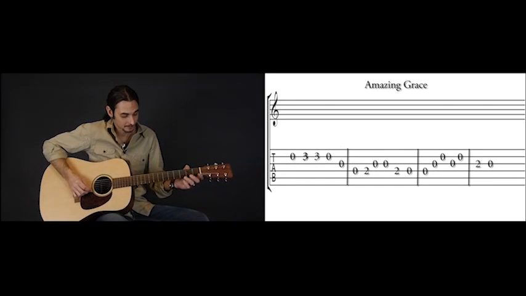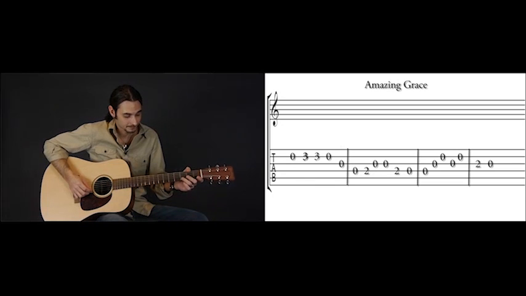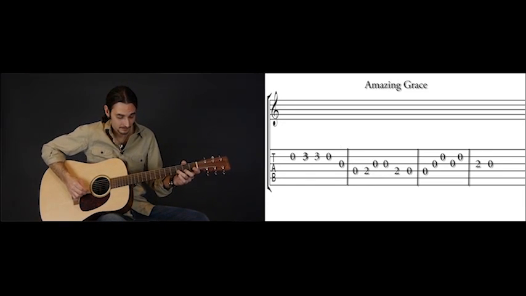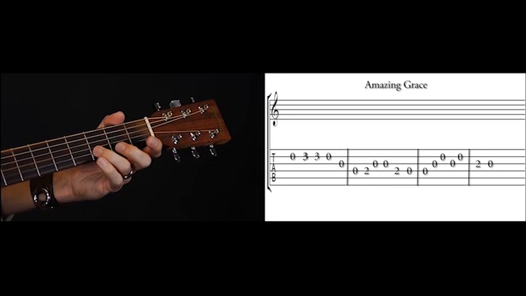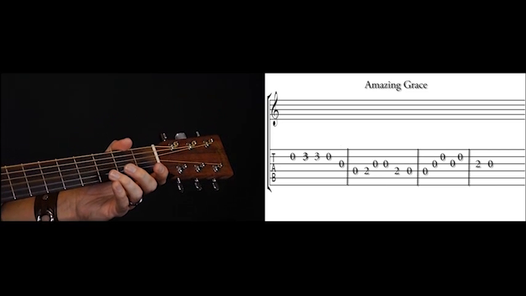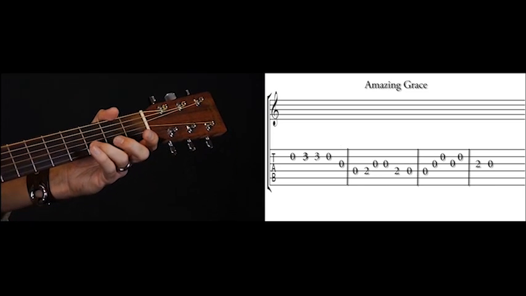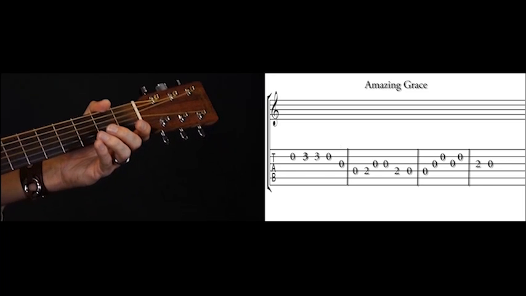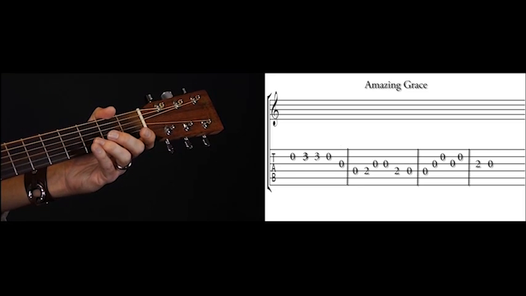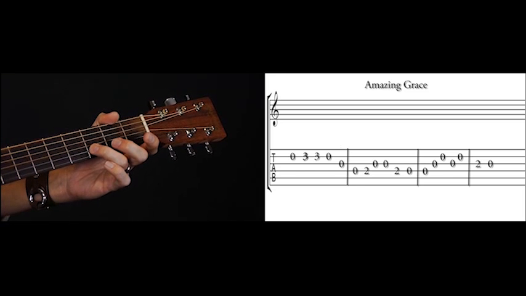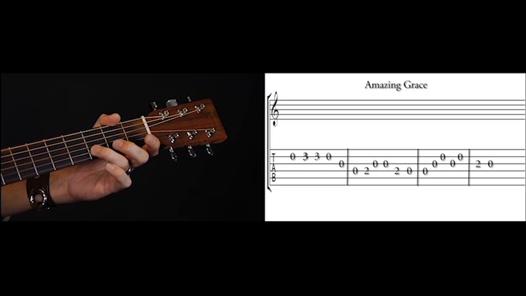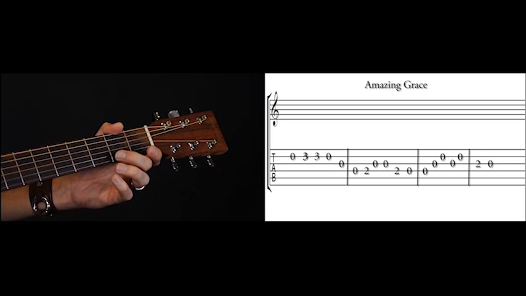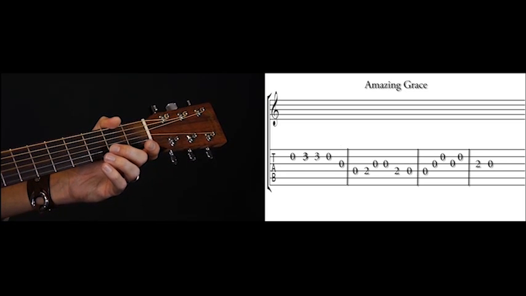The second half starts with an open B to third fret B string. Just like that. So open B, third fret B, third fret B string again, open B string to open G string.